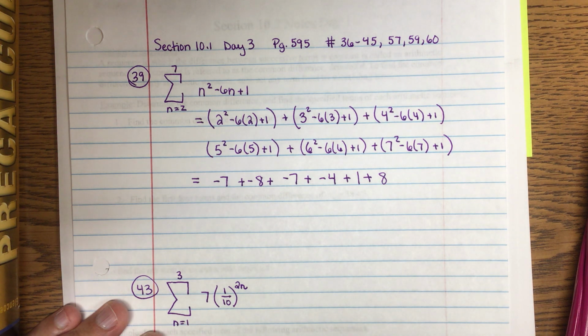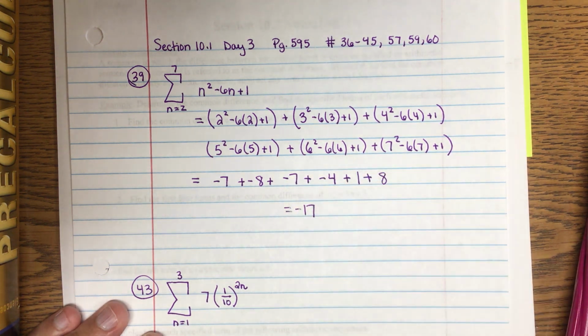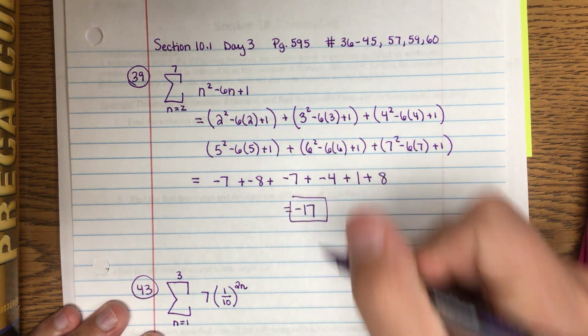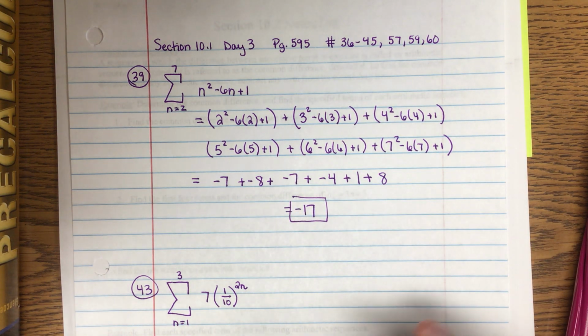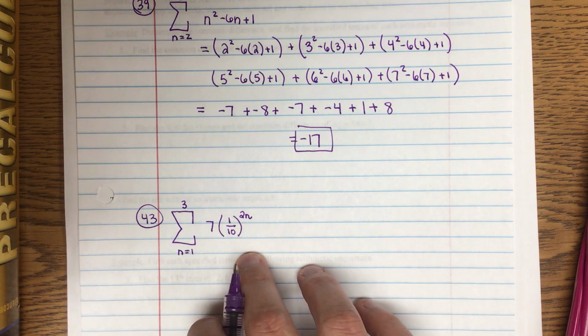-7 plus -8 plus -7 plus -4 plus 1 plus 8 gives me an answer of -17. And just to verify here, let me check that answer. That is correct. Same thing's going to happen for maybe like number 43. I picked kind of a different looking one with this fraction.